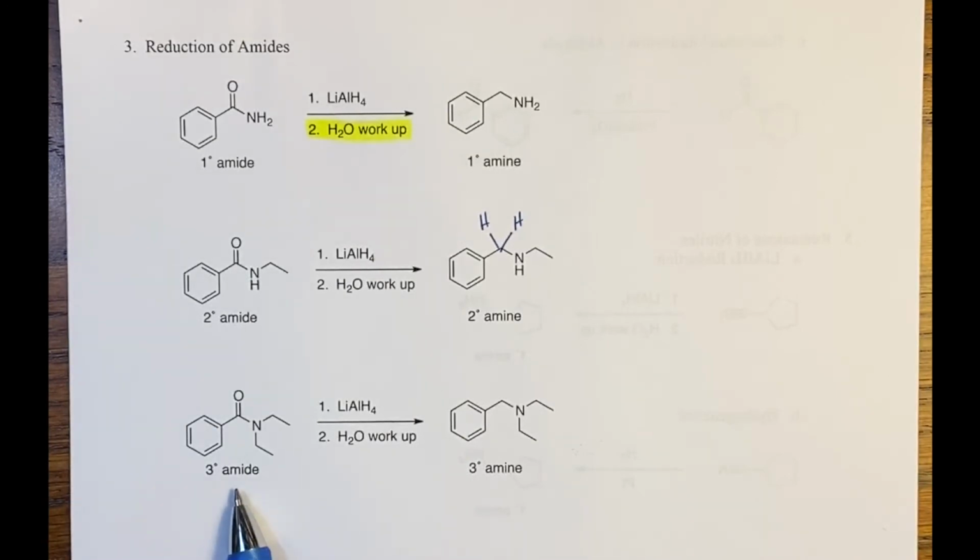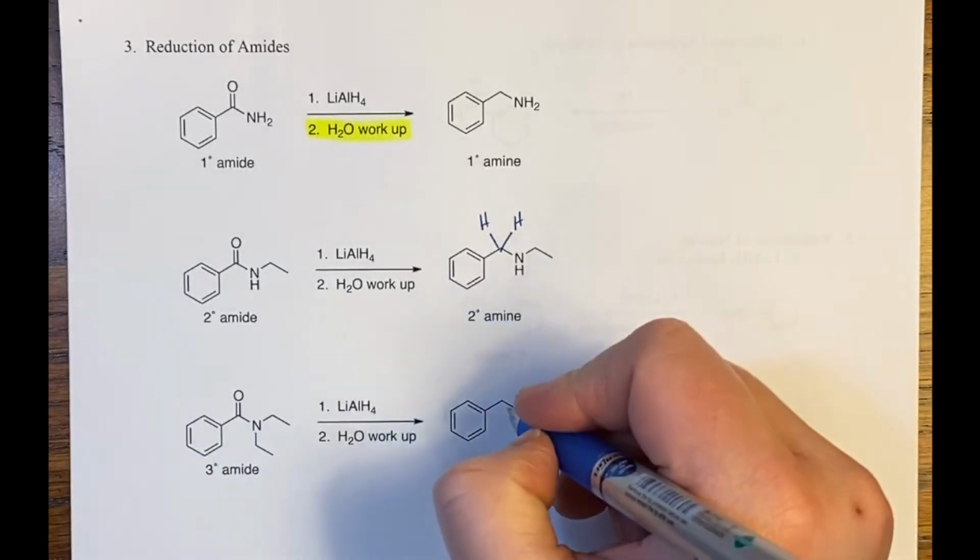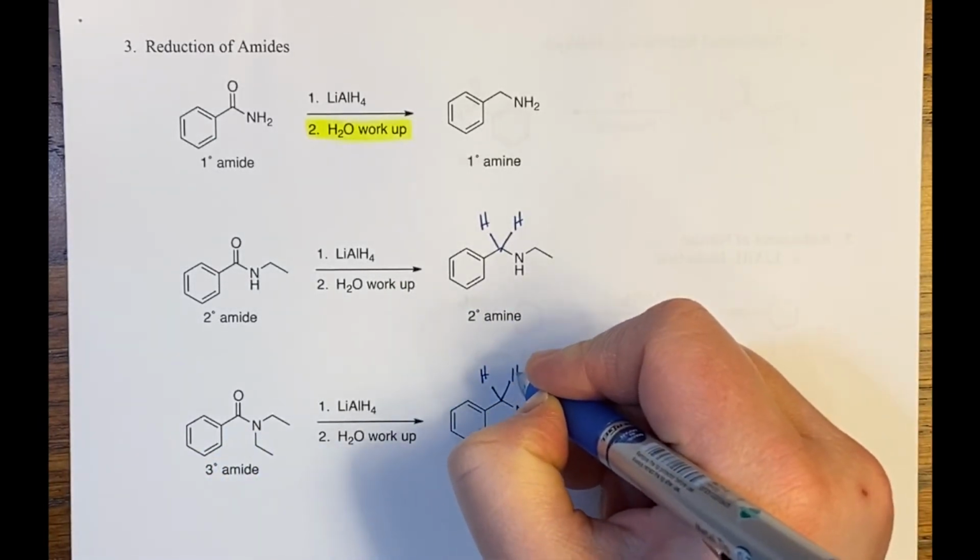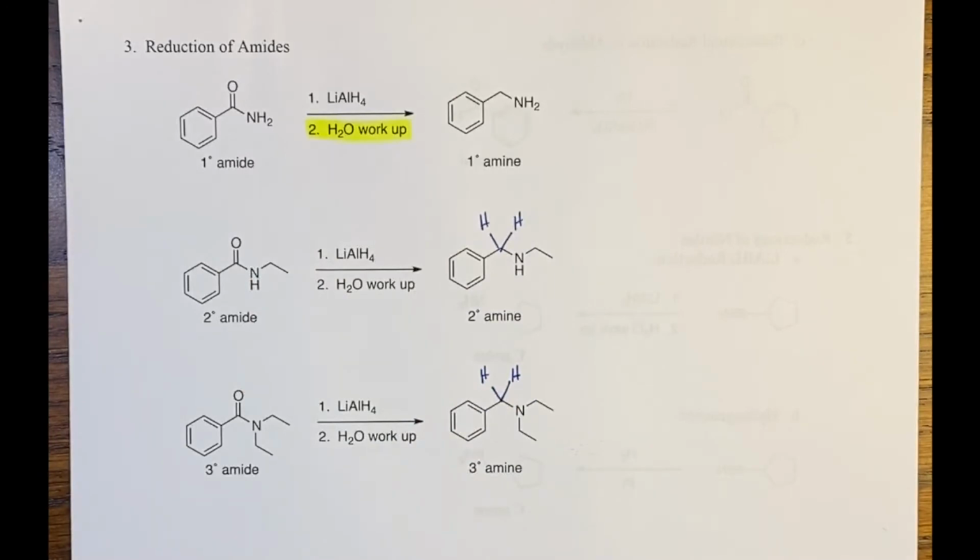If I have a tertiary amide like this one here, and I treat it with lithium aluminum hydride followed by a water workup, I make a tertiary amine. Again, the carbons that were bonded directly to the nitrogen here as the alkyl groups remained the same. My 2 hydrogens that were added replaced this carbon-oxygen double bond at this position here. Now, keep in mind further reactions of primary and secondary amines. You could use them in a reaction with an acid chloride or an anhydride or an ester in order to make amide compounds. We'll look at an example of that later on.